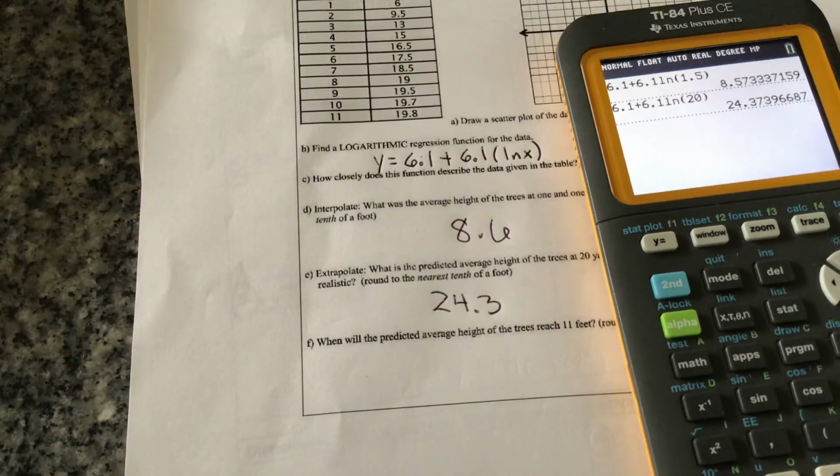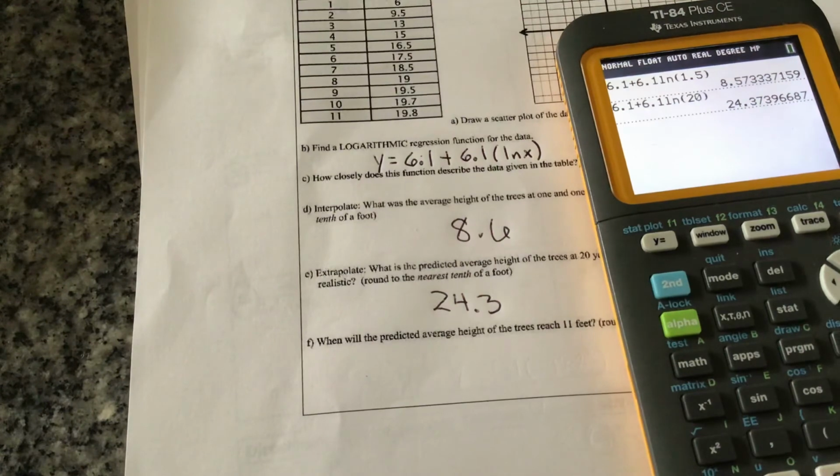This is historically a huge problem with linear models of data, is because you can't just keep increasing the same always. But logarithmic models take care of that for us. They take care of that very slow increase once we eventually hit those very later on years, or those very later on amounts of time. So I would say this is realistic. I think this is a very realistic answer to the question.